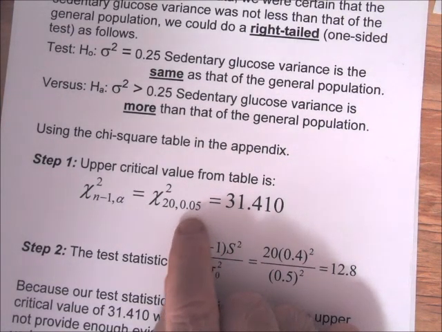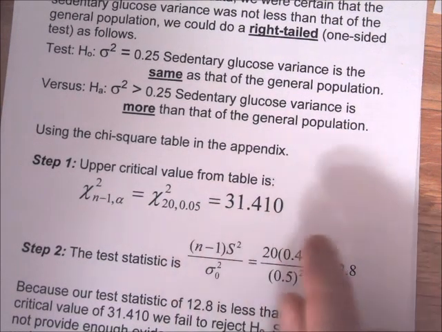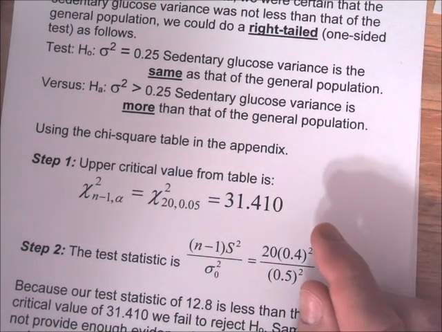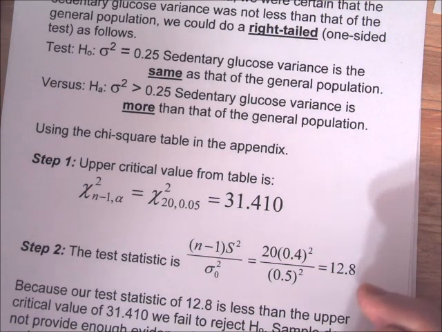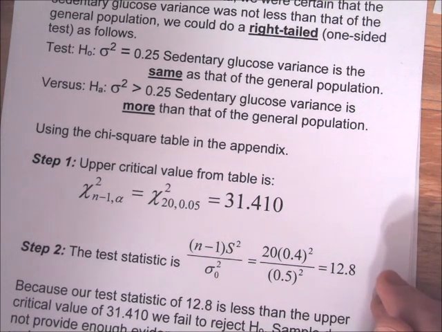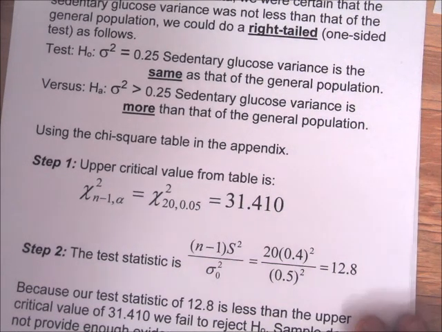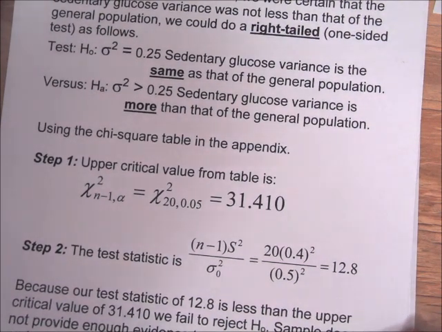We look in row 20, column 0.05 of the chi-square table, and we get 31.41. The test statistic is 12.8, same as before, and because it is less than the upper critical value, we fail to reject H naught. The sample does not provide enough evidence to say that the sedentary variance is higher than that of the general population.